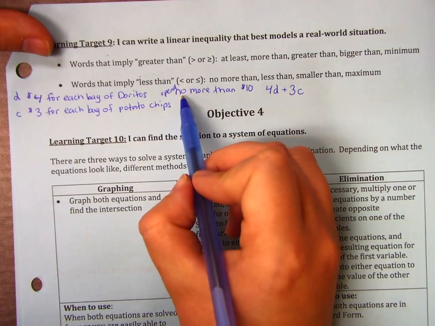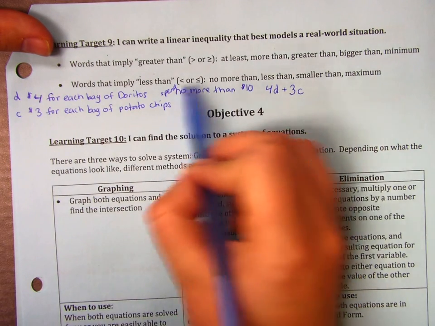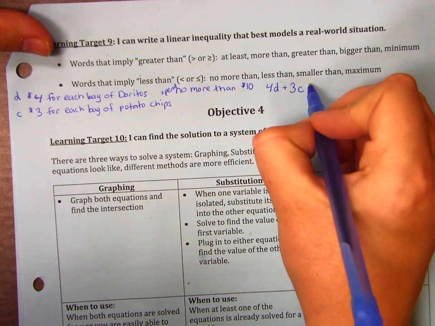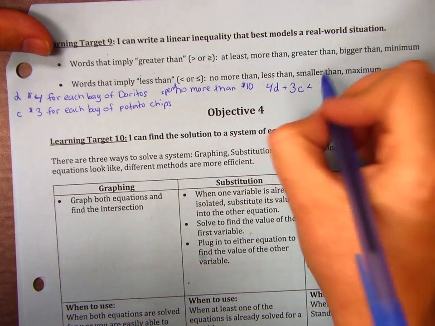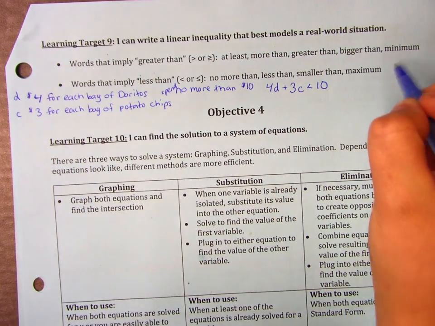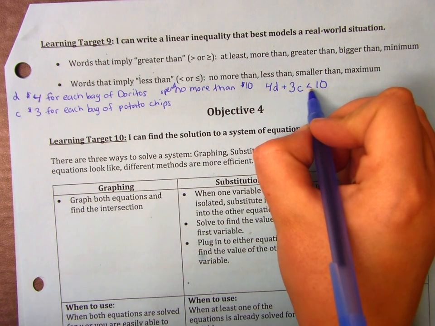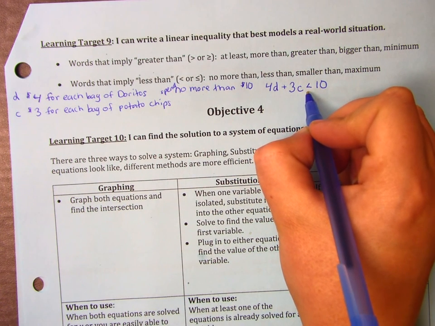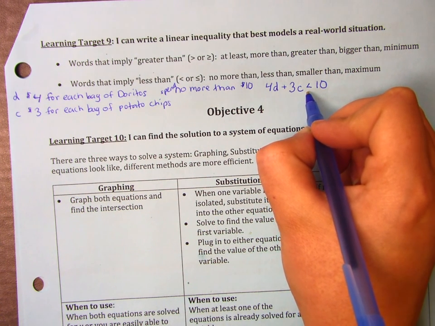Now if we're talking about no more than, that falls into the less than category, $10. Now we need to ask ourselves, can we include $10? Well, if we have $10 in our pocket, we can actually spend $10. We can't spend $10.01, but we can spend $10.